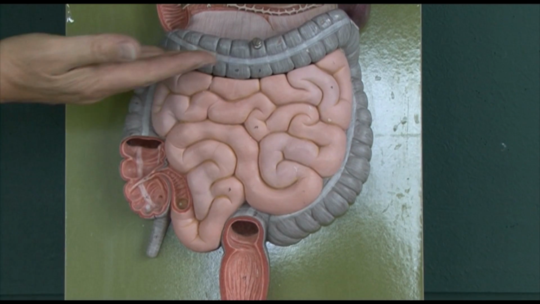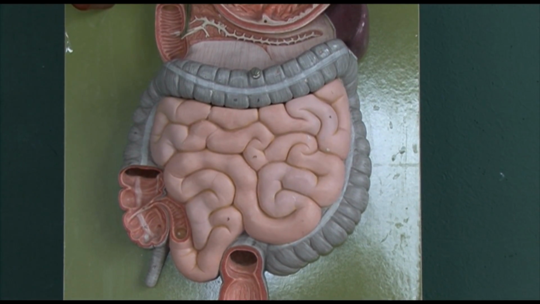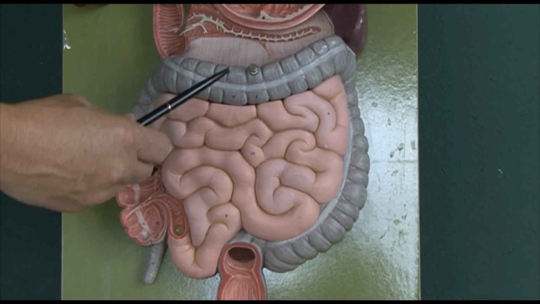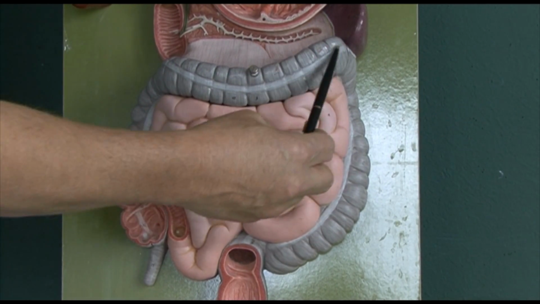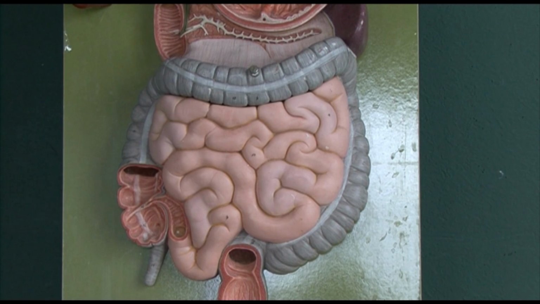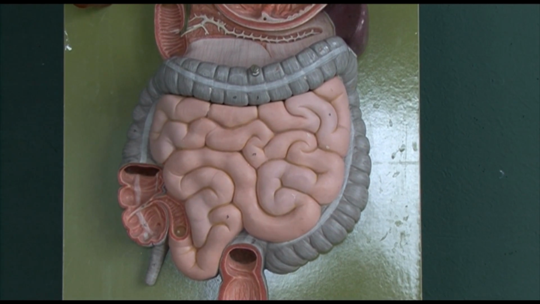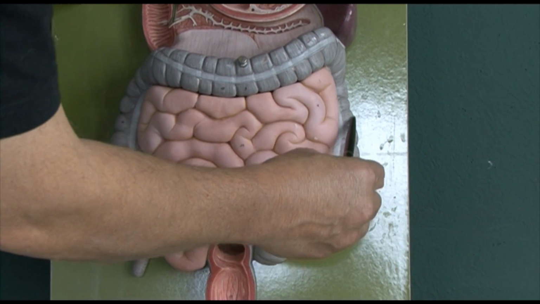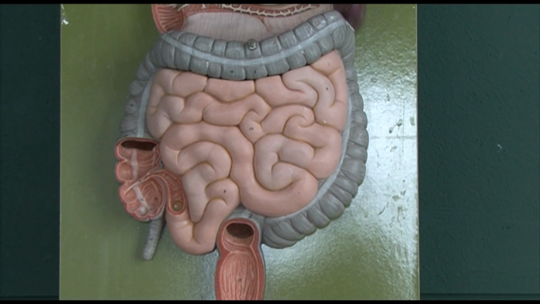This bit that's going across is the transverse colon, across to the left-hand side. We can see that this bends again near the spleen. So this bend near the spleen is called the splenic flexure, the bend near the spleen. Then the material goes further down the descending colon, down the left-hand side of the abdomen.